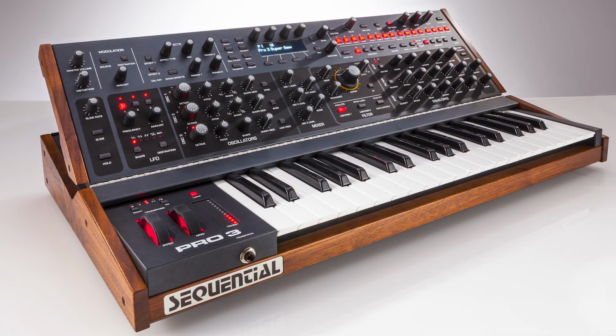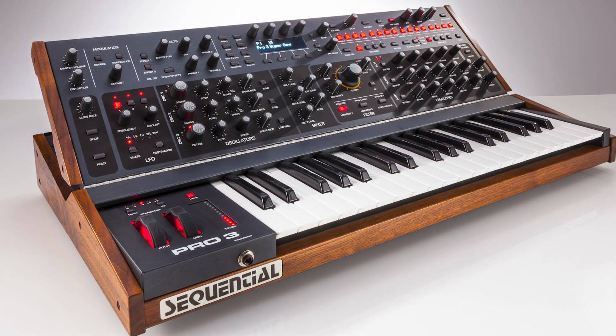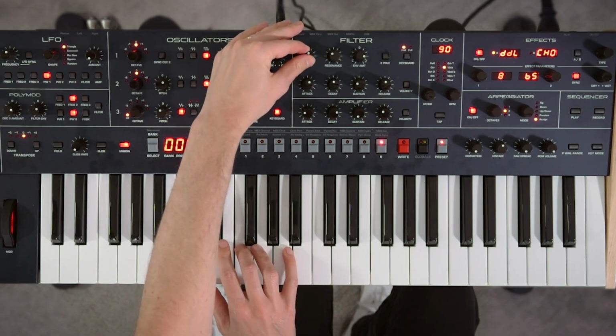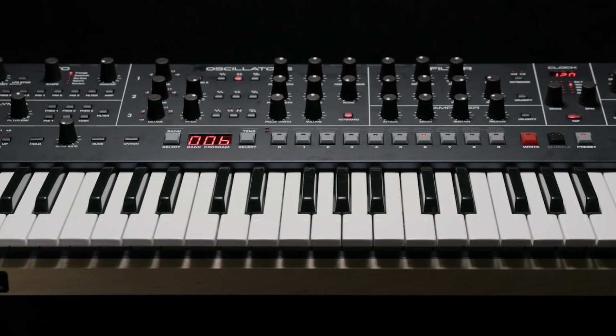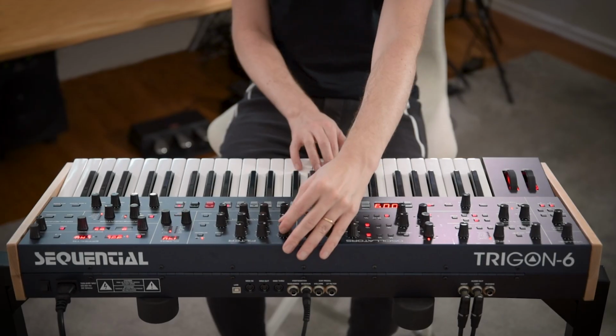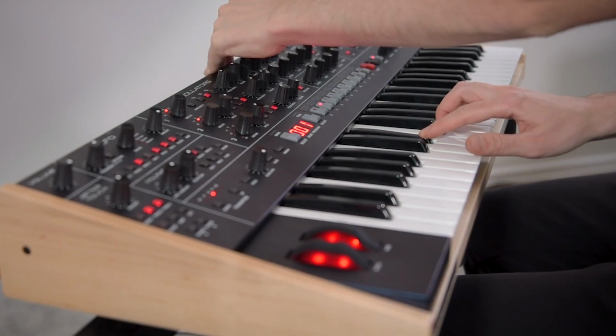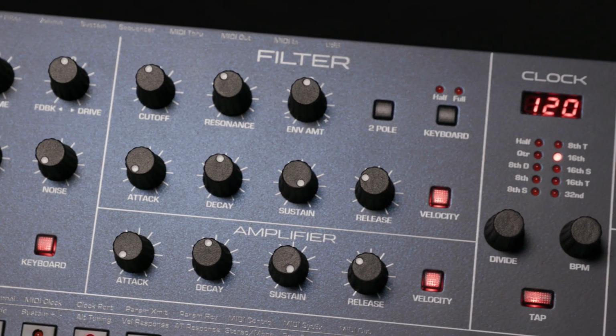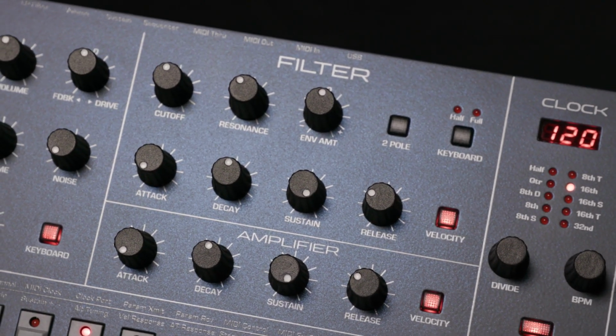We first implemented a ladder filter on the Pro 3 and found it to be a really, really pleasing complement to the Prophet 6 and Oberheim sounds. So it was the natural next progression to put that into a polyphonic instrument. While it retains those same rich classic tones that you associate with ladder filters of yesteryear, it has a few new features that set it apart from those classic instruments, including a new two-pole mode.